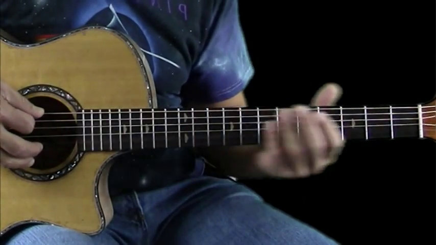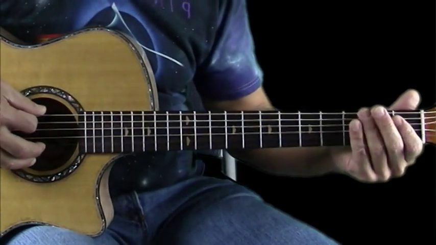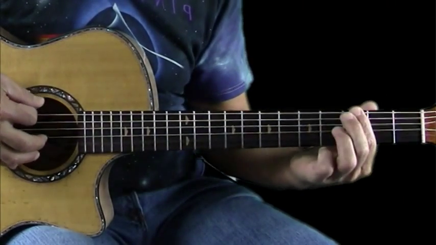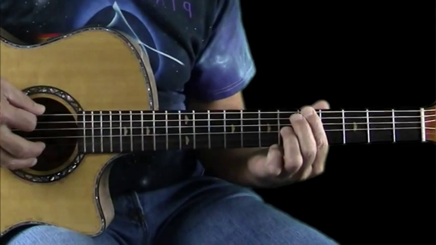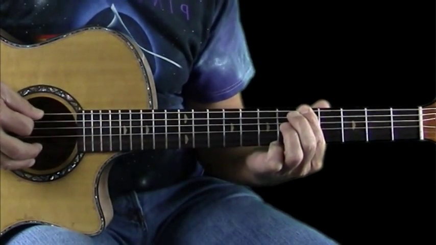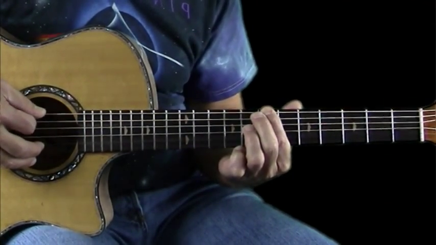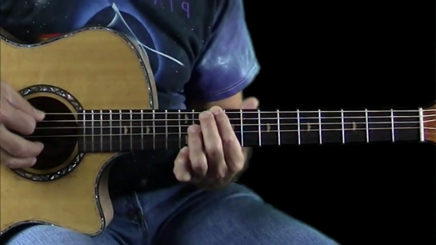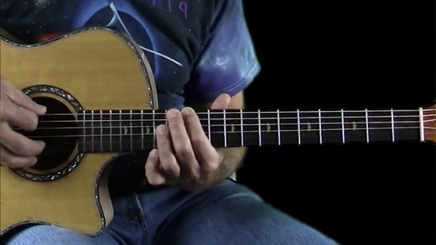1 octave higher. So let's do that again. Open 6th string is E, 1st fret is F, 3rd fret is G, 5th fret is A, 7th fret is B, 8th fret is C, 10th fret is D, and the 12th fret is E.